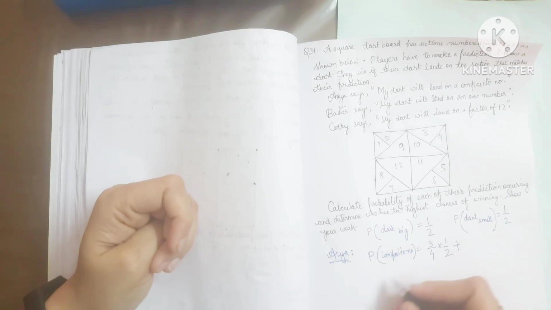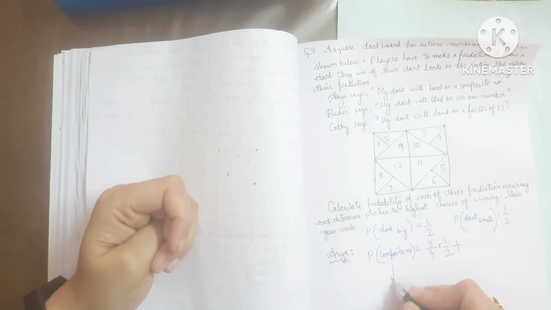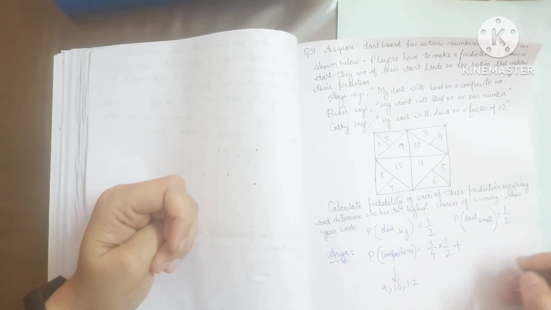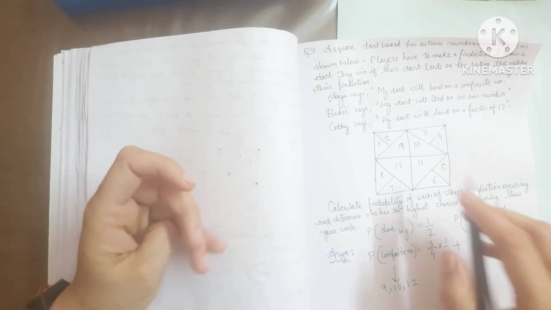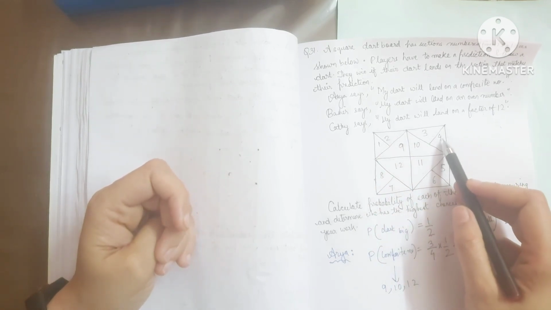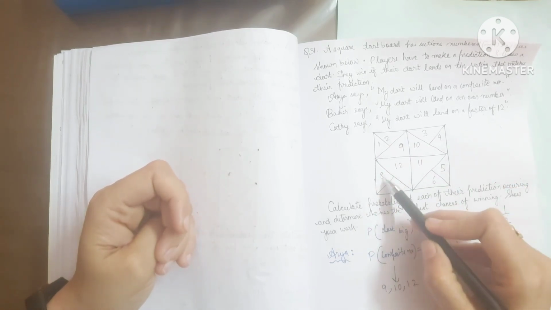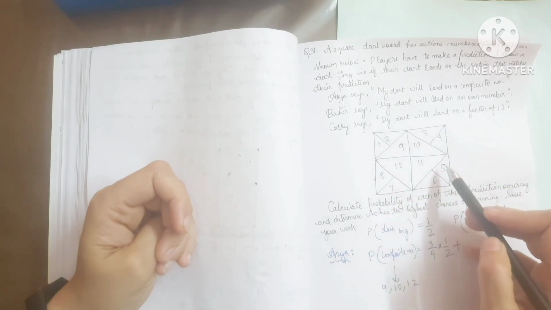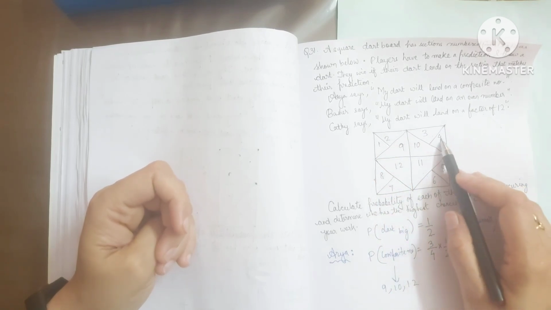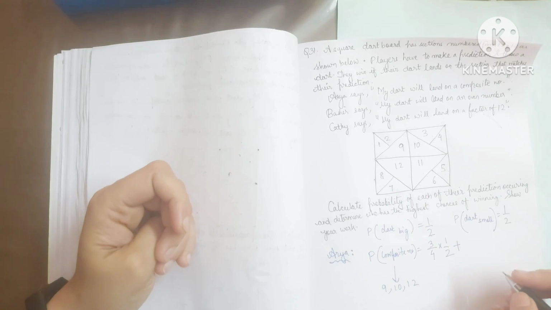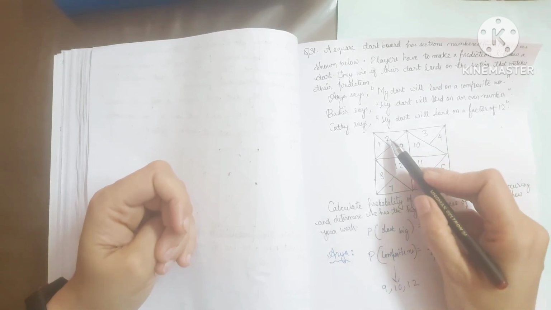So let me write it down. The composite numbers here in the bigger triangle are 9, 10 and 12. Similarly, what are the numbers which are composite outside? 4, 6, 8. 1, 2, 3, 5, 7 I cannot consider as composite. 4, 6 and 8. Is there anything more? No. So it will be 3 by 8.